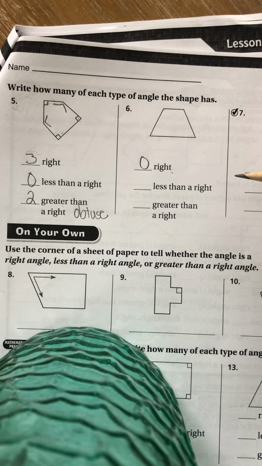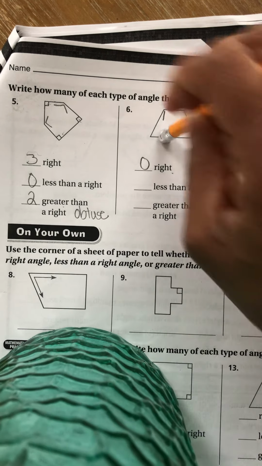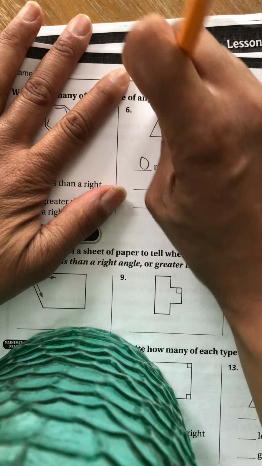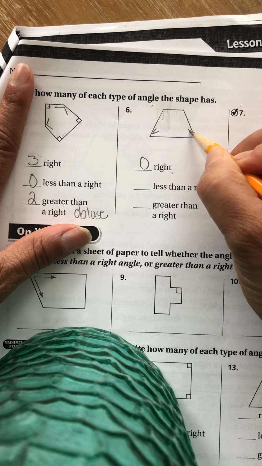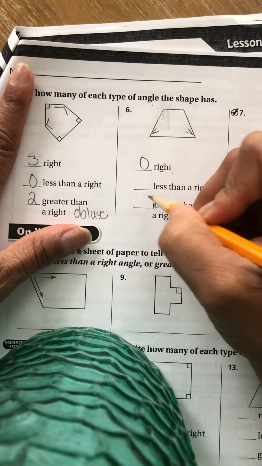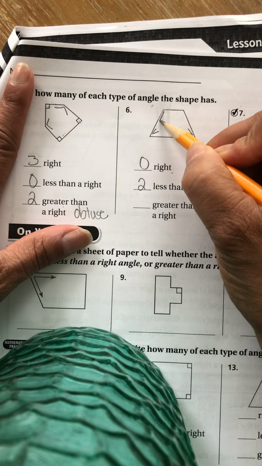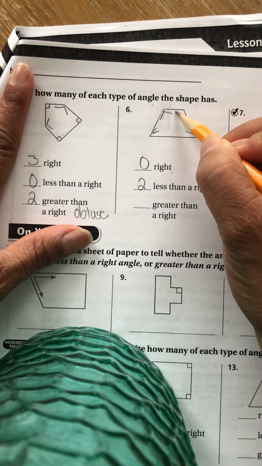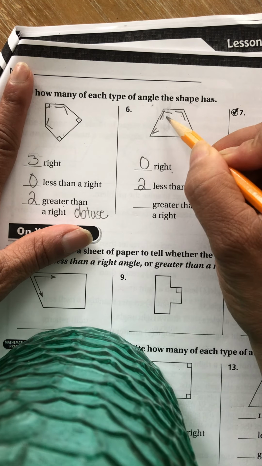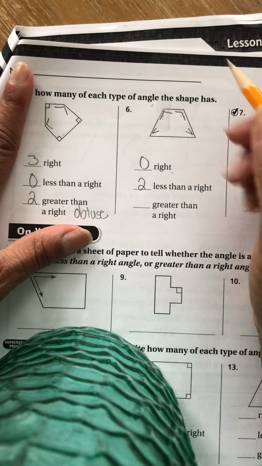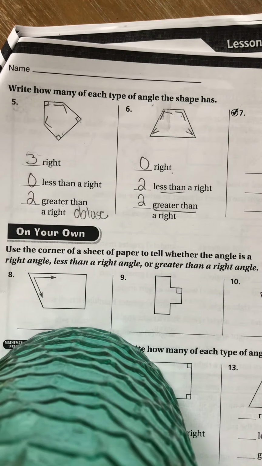How many are less than a right angle? Well, if you look at this one, oopsie. Let's look at this one first. Look at that. Those are less, so there's 2 of them. And how many are greater? If I go from here out, that one's a little bit wider. From here out, those 2 are wider. Those are obtuse. These little ones are acute. So I see 2 that are less and 2 that are greater.